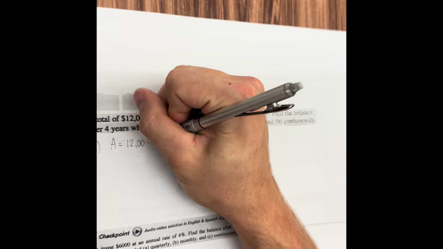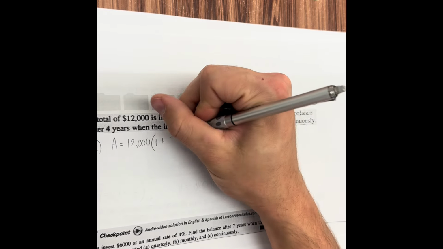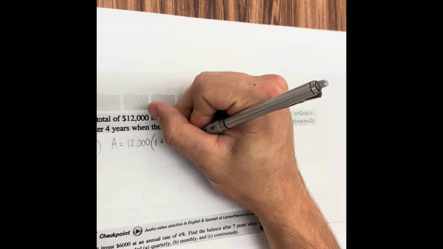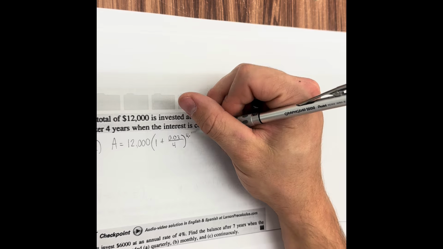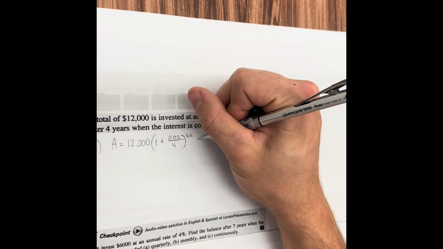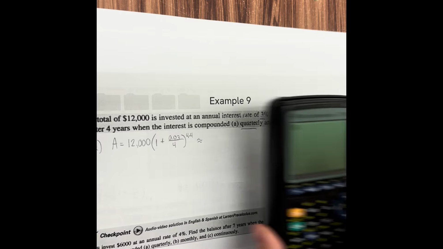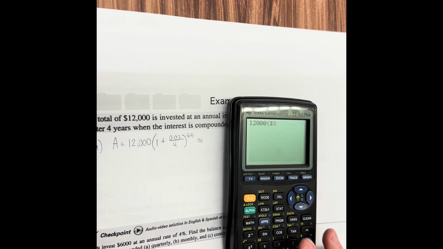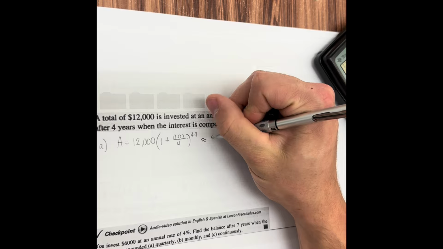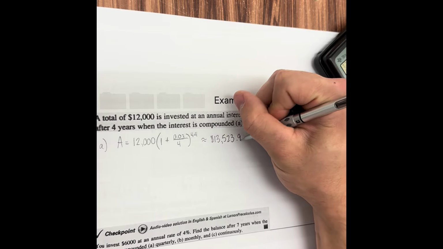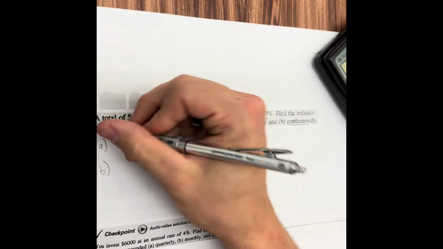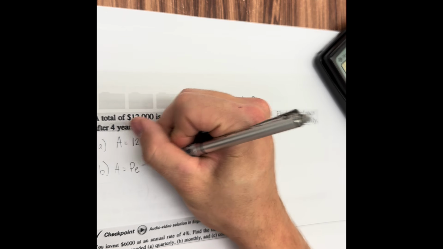12,000 times 1 plus our rate, 0.03, divided by the number of compoundings, which is 4, and then to the power of 4, so that's, again, our number of compoundings, times the number of years, which will also be 4. I'm just going to type this in real quick, and we will get an answer. All right, so $13,523.91.